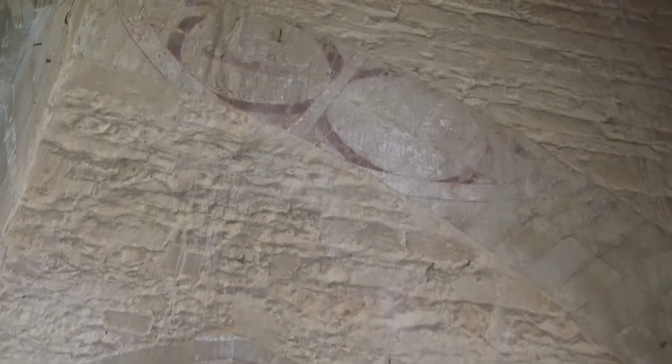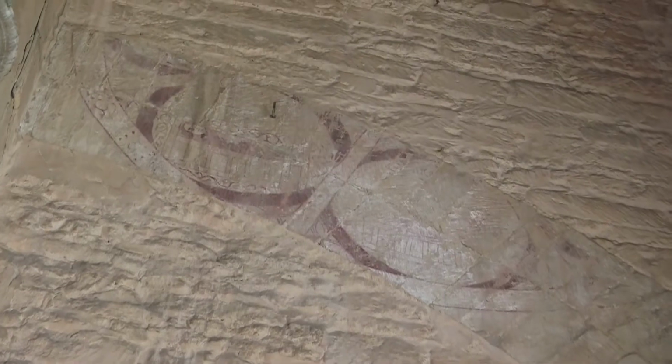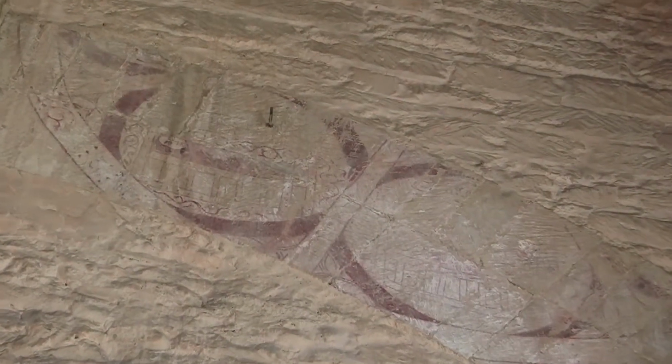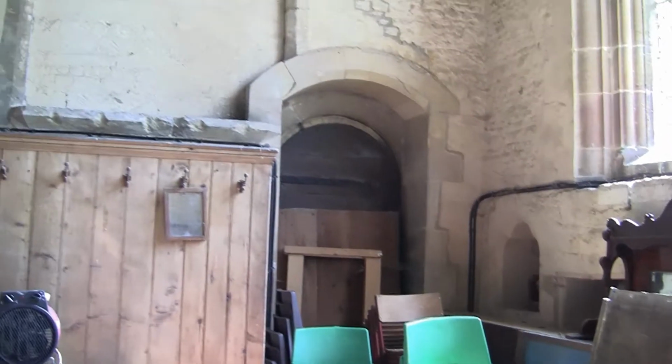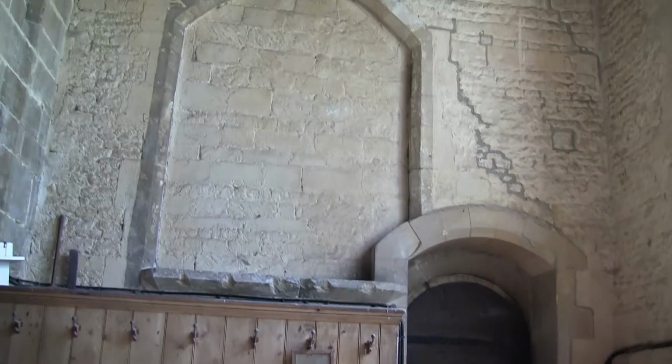This south aisle wall painting appears to be a wheel of life, including a child in a basket and a ladder. In the west wall of the transept is this blocked 12th century round-headed window.